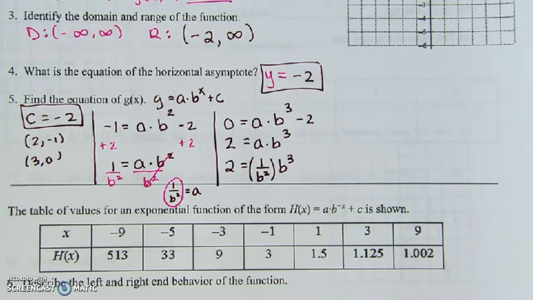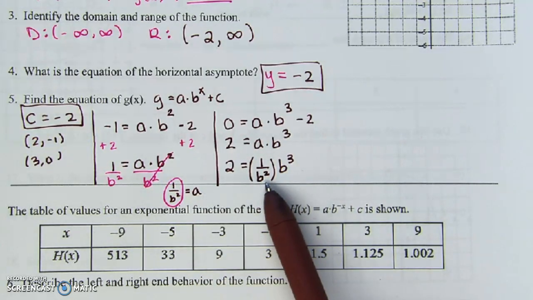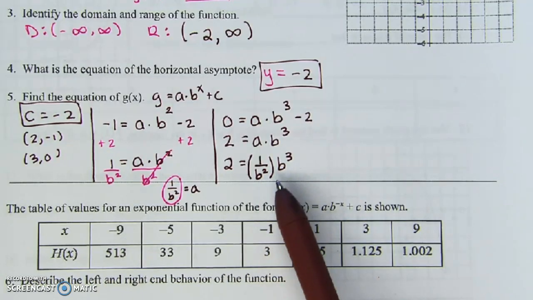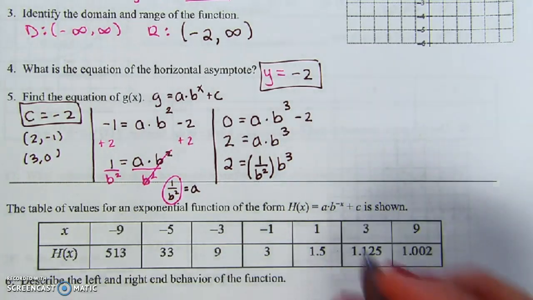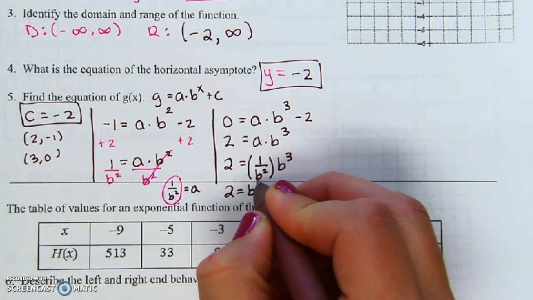Okay, what do you think? We substituted 1 over b squared in for a of this equation. And what do you get when you have b to the 3 divided by b squared? If you have 3 b's on top and 2 b's on the bottom, 2 cancel, and what do we get? We get just a b, right?